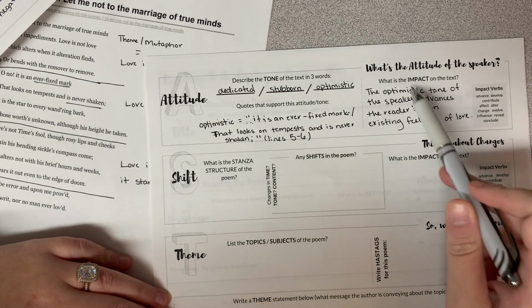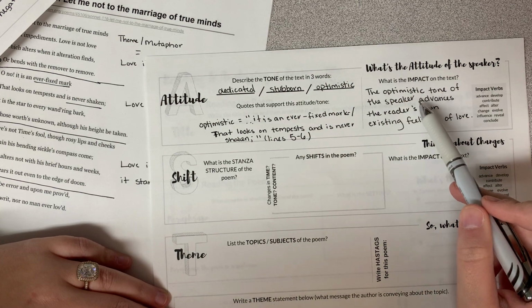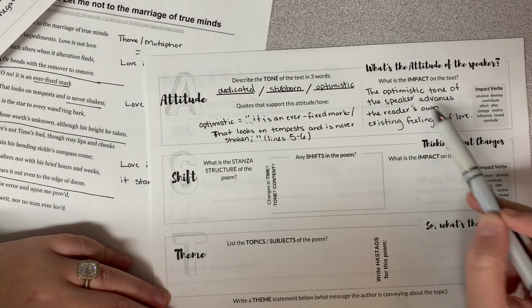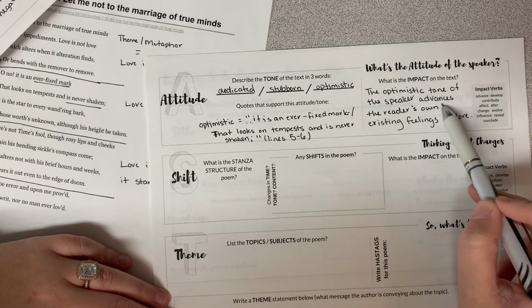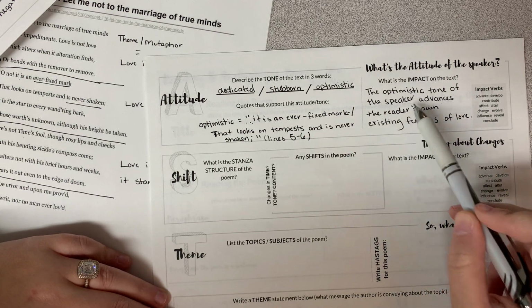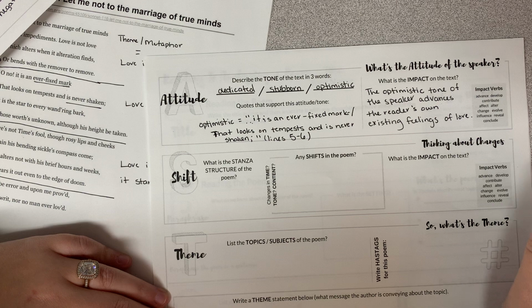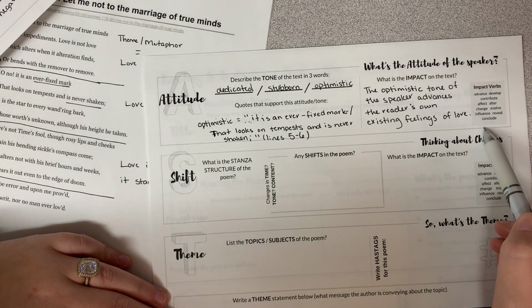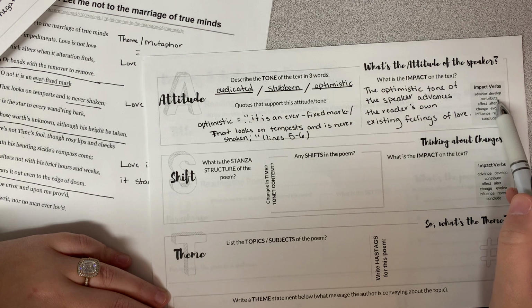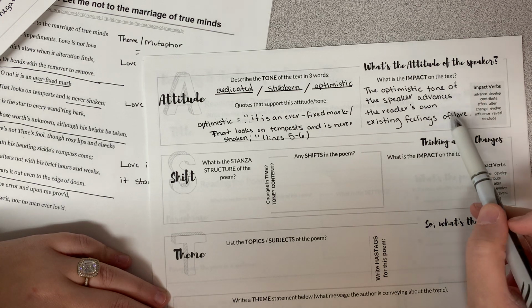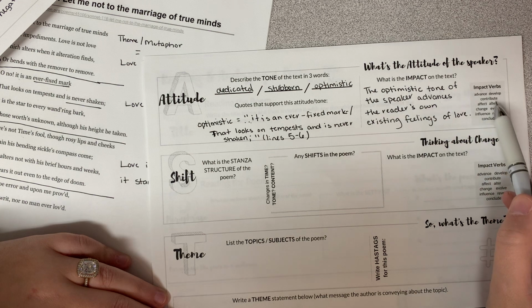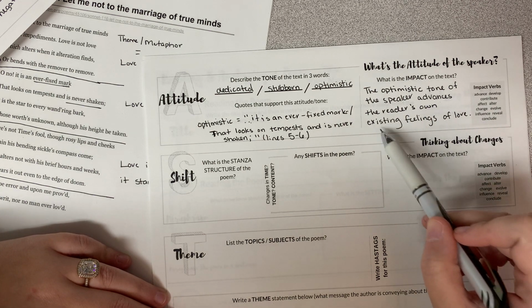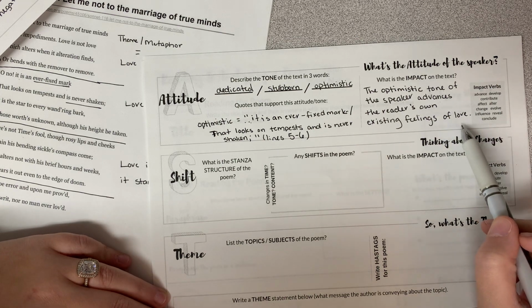about love. If you believe that love is a forever kind of thing, then it advances, it pushes forward your own feelings of love. Maybe if you think that you are a little bit more pessimistic about love, maybe it contributes to your belief that love is something changeable, right?